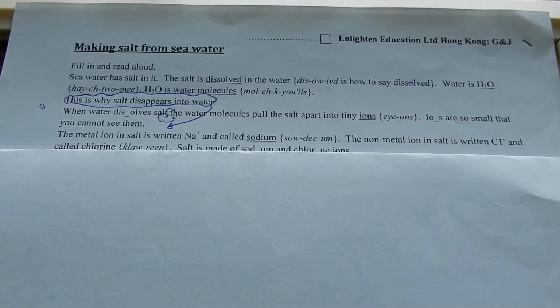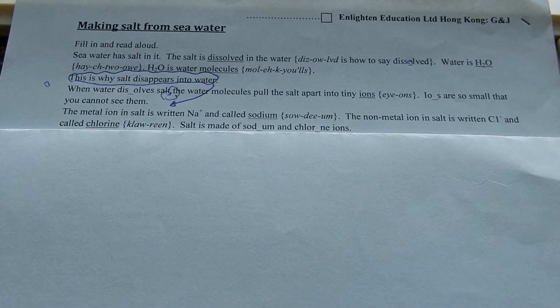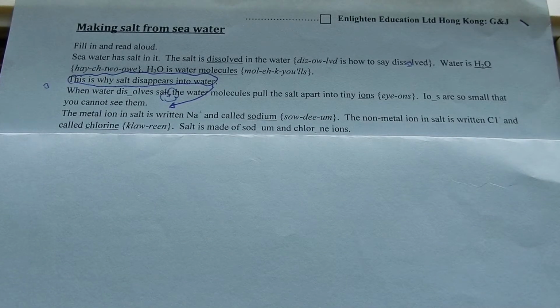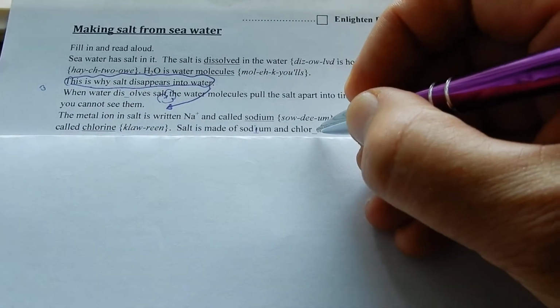The metal ion in salt is written Na+ and called sodium. The non-metal ion in salt is written Cl- and called chlorine. Salt is made of sodium and chlorine.